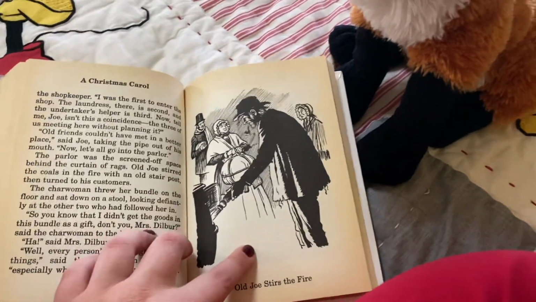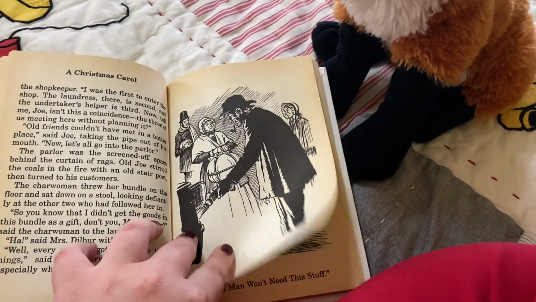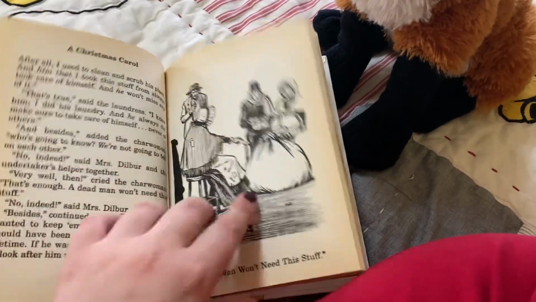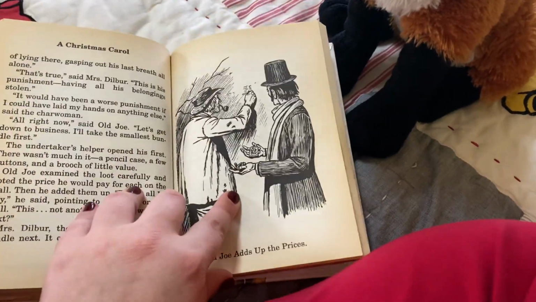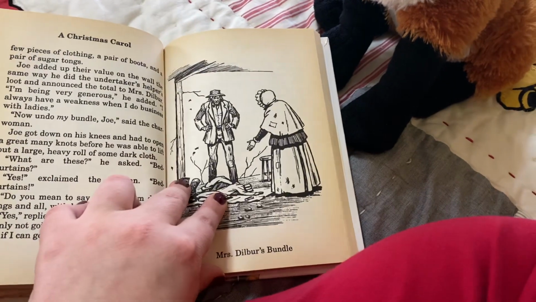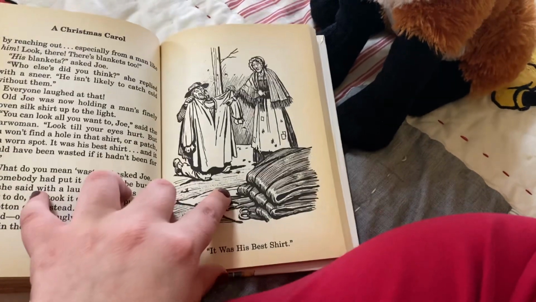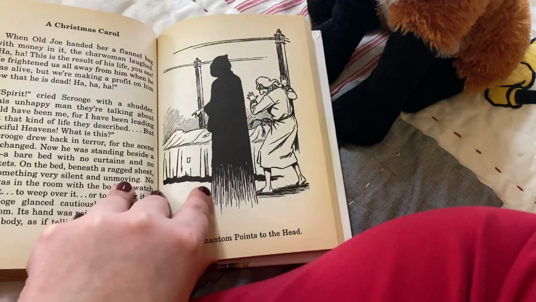So as you can see, they're kind of talking about Scrooge a little bit here, taking his money and stuff. Taking all his stuff.